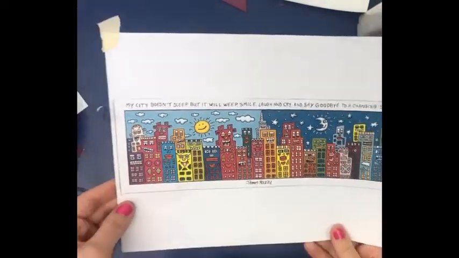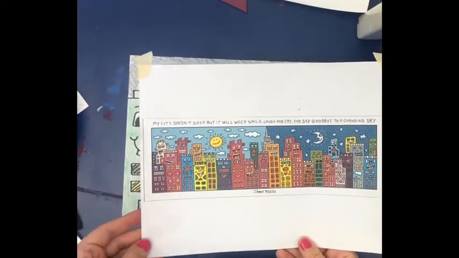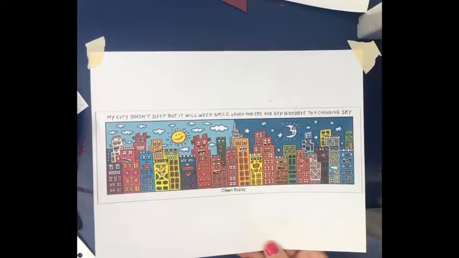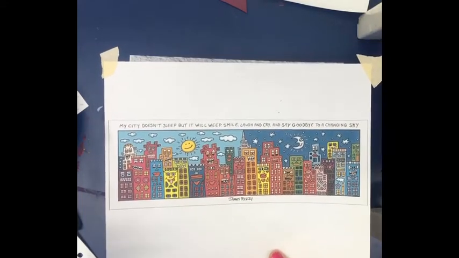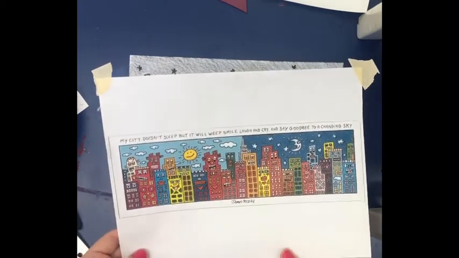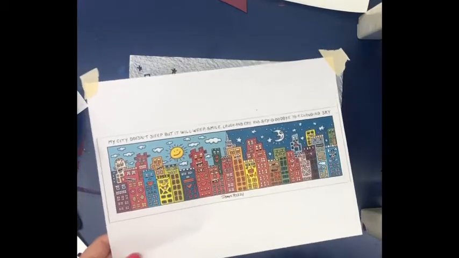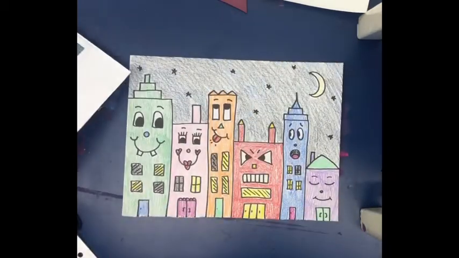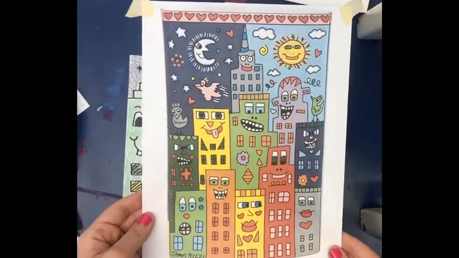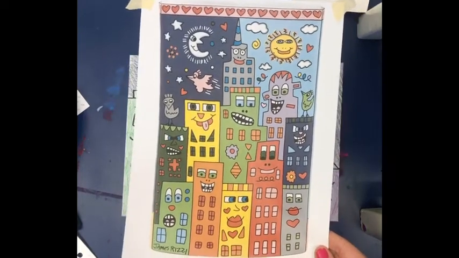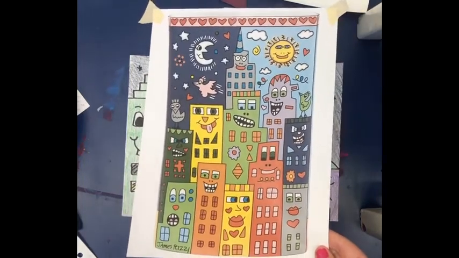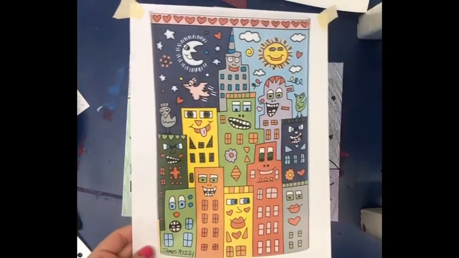He makes paintings of cities, but he gives his city buildings all these really cool personalities and facial expressions, kind of turning the buildings into people and mimicking the people that live there. Cities are very full, right, of all different kinds of people and all different sounds. I have one that's a little bit closer up that you can see too. So we're going to design a city in a similar way where you're going to give buildings different facial expressions, and you can read what each building is feeling based on what their face is doing.